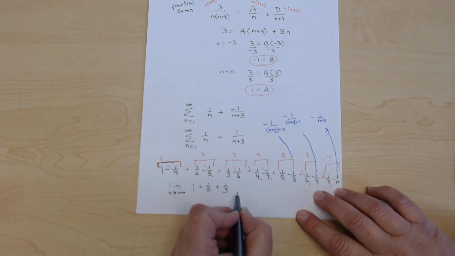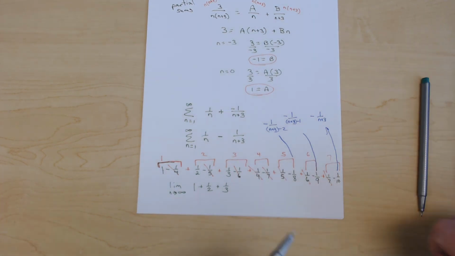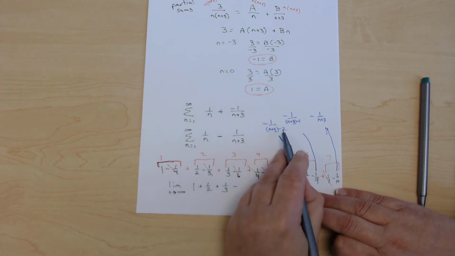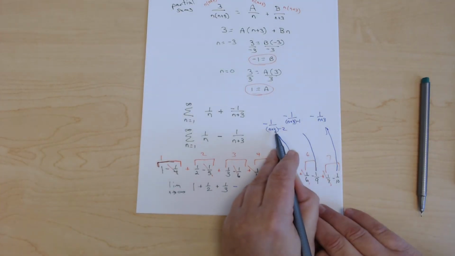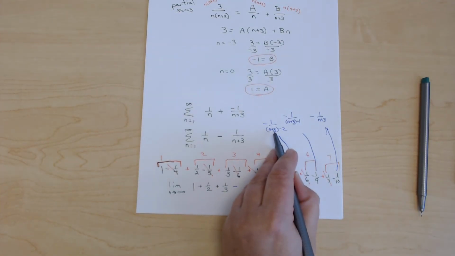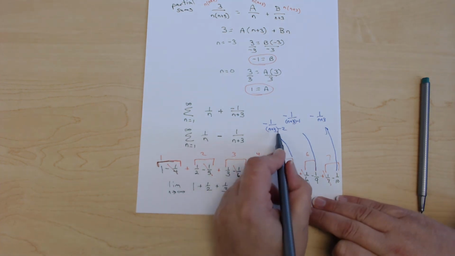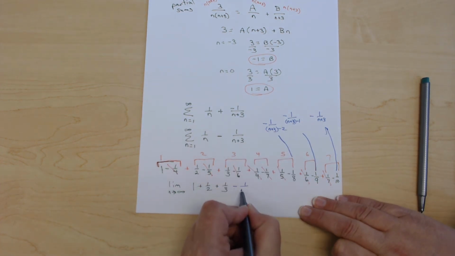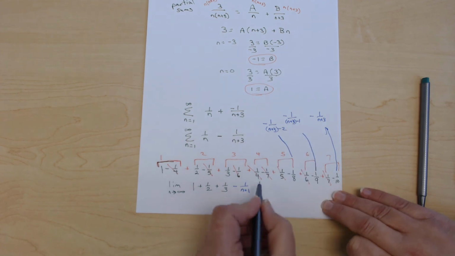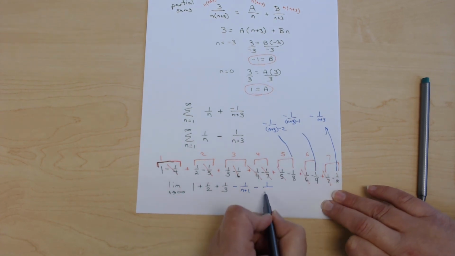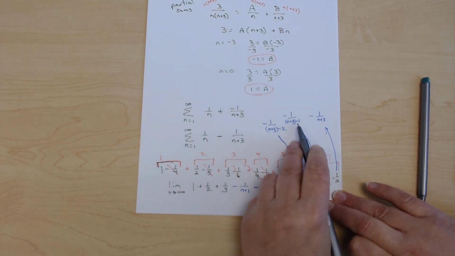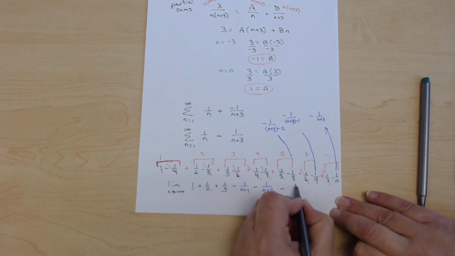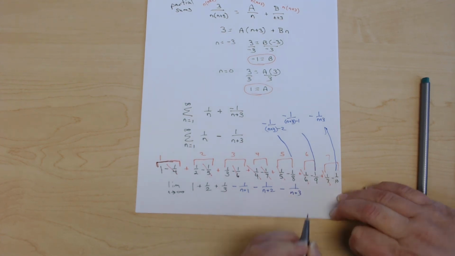So I've got negative, maybe I'll do those in blue. These would be what? This would go to n plus 3 minus 2, so negative 1 over n plus 1. This would be negative 1 over n plus 2. And then this one would be negative 1 over n plus 3.